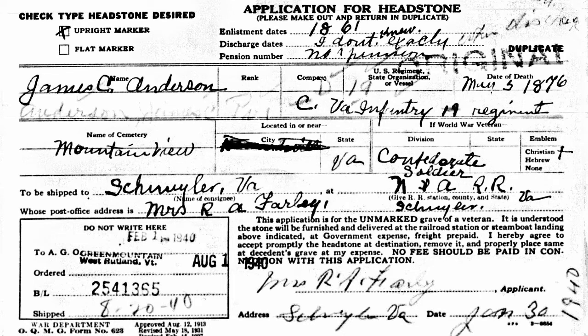The headstone would be primary source evidence for research regarding War Department issued headstones or recognition of Confederate soldiers as veterans of U.S. wars, not, however, as U.S. veterans. And the application for the headstone provides primary source for biographical and genealogical research for James Anderson, his daughter, or his family.